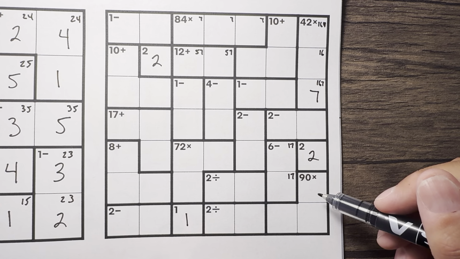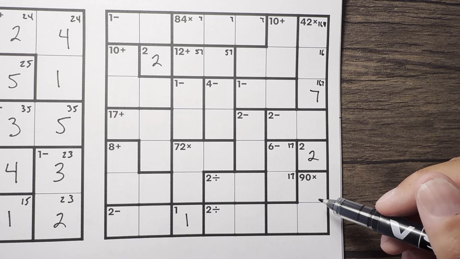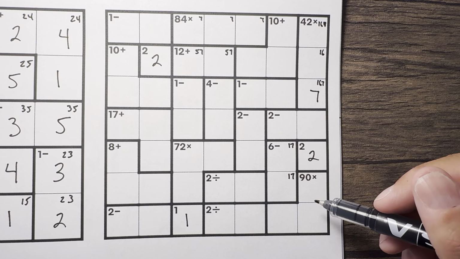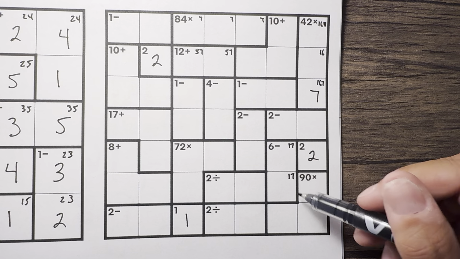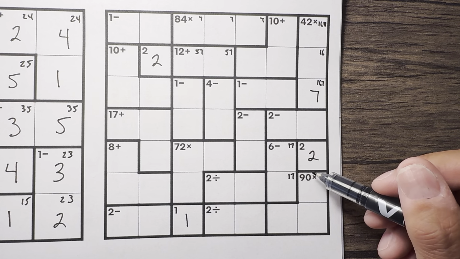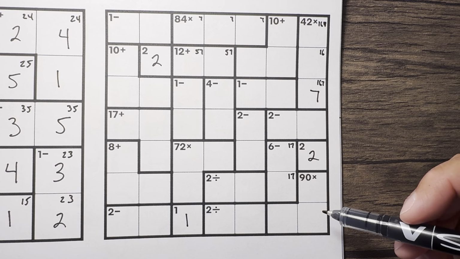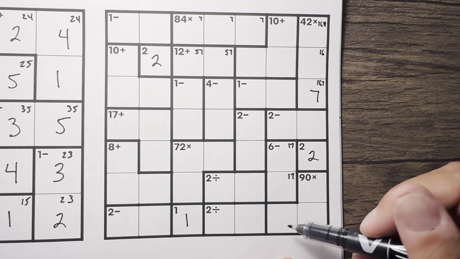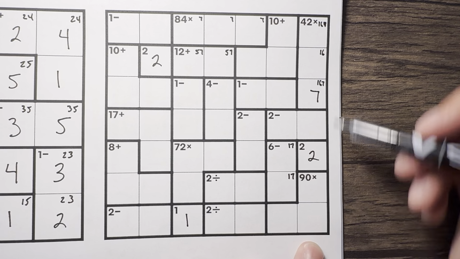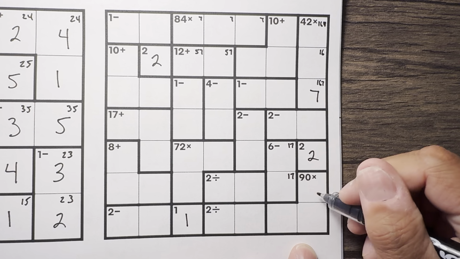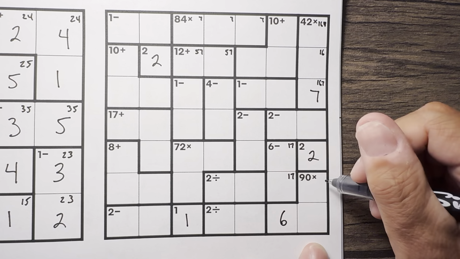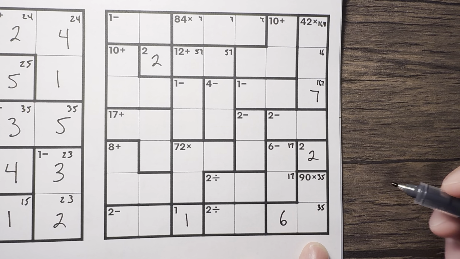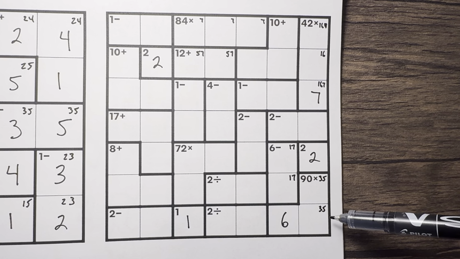What is this? 5 times... Oh, my brain just fell over. 5 times 1 times 4, 18. 5 times 18. 5 times 6 times 3. And I don't think I can break that up any other way. 5, 6, 3. There's a 6 here, so I can't put the 6 here. So this is our 6. And we got 3 and 5, I guess. Is that right? 6 times 5 is 30, times 3 is 90.